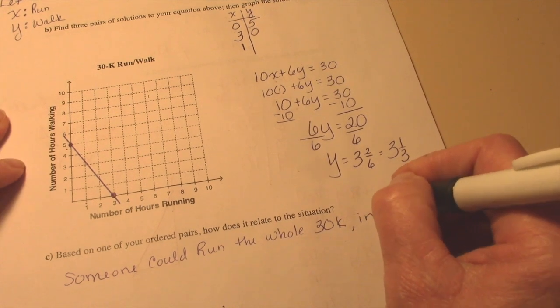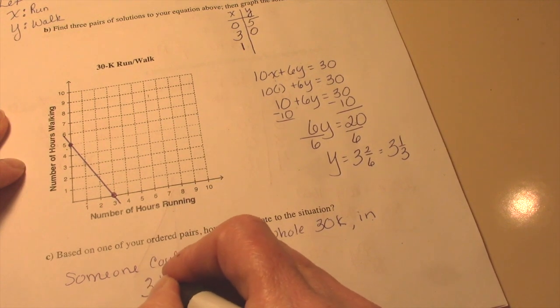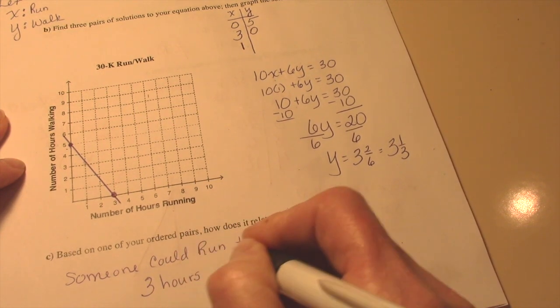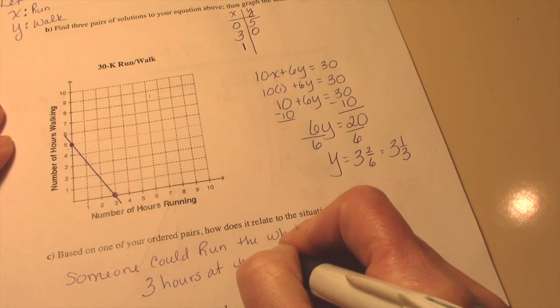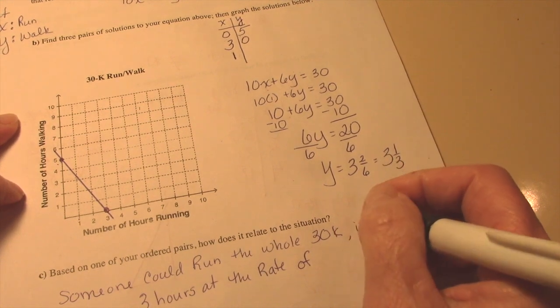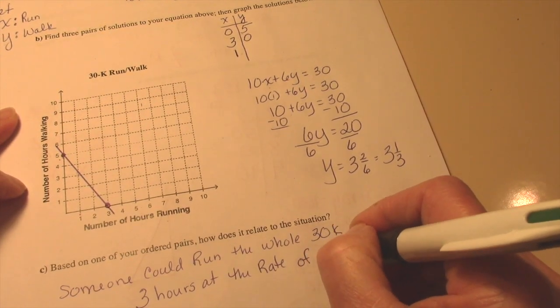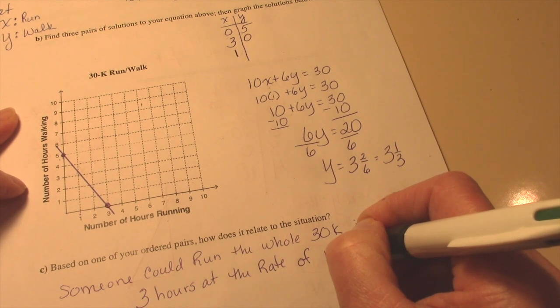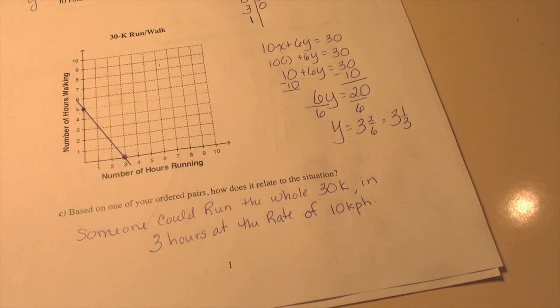So if they're just running, they're running the whole 30 kilometers in 3 hours at the rate of, and the running rate wasn't it 10 kilometers per hour? Okay, that's something you could say.